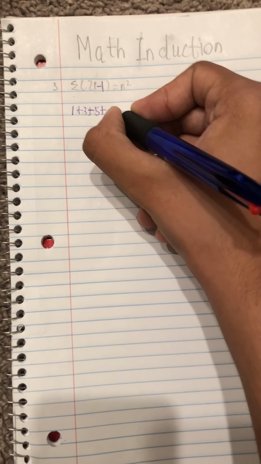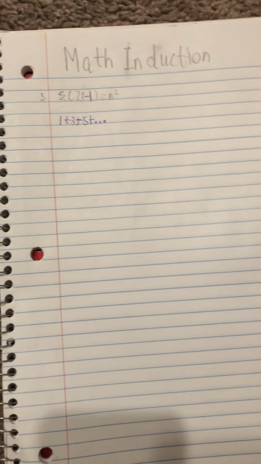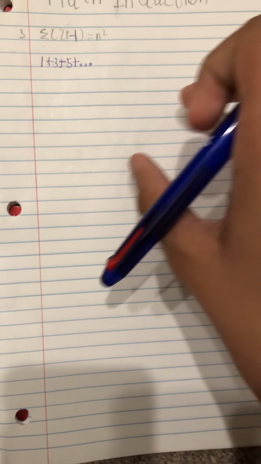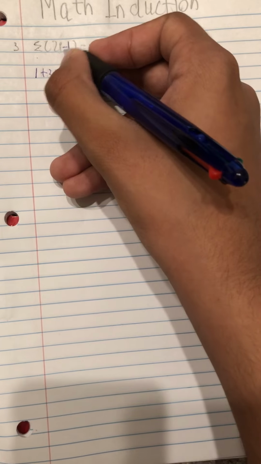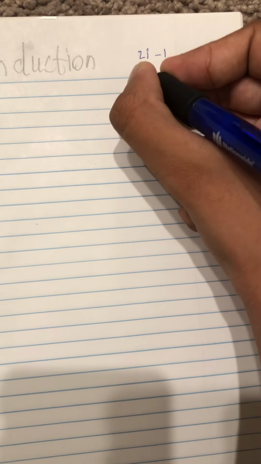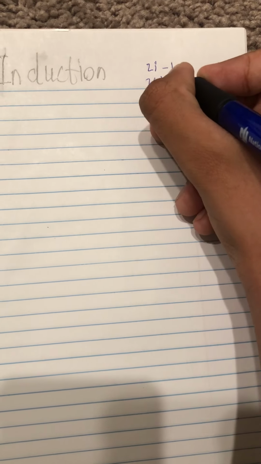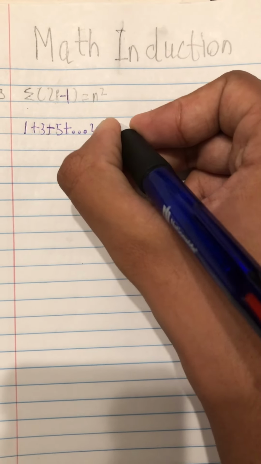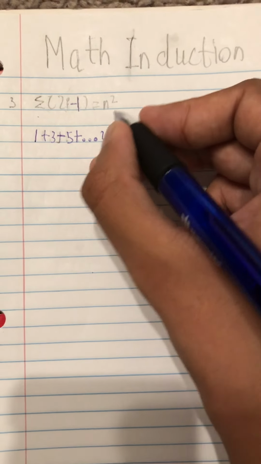Plus, dot, dot, dot. And then what you do is you want to put the nth value. So you know how in arithmetic sequences, or sequences in general, the final value is always n. So you know how you plug in 1 for i, you want to plug in n because that's the final value. When you plug in n for 2i minus 1, you get 2n minus 1. So you write over here 2n minus 1, and then you set it equal to n squared. This side does not change.